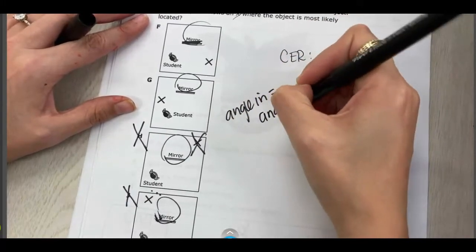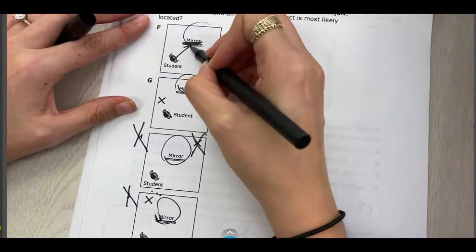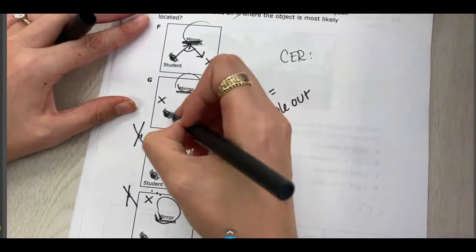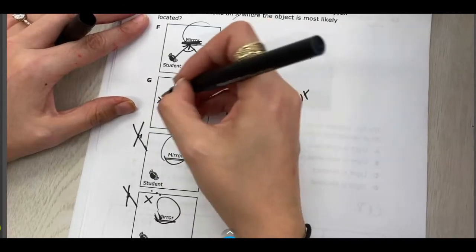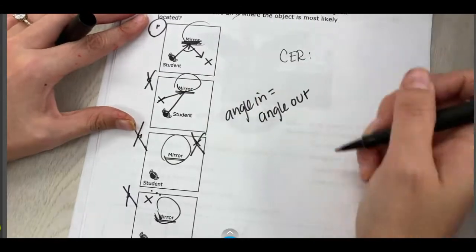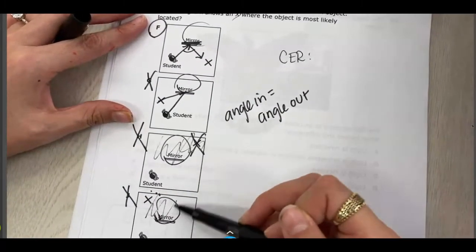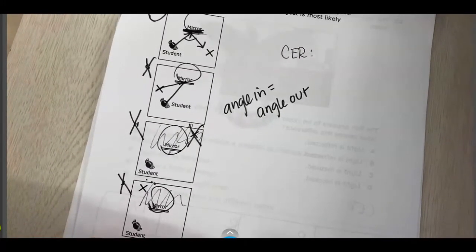Now, let's see, angle in equals angle out. Now, let's see. Up, that's angle in, angle out. That makes sense. Now, let me see here. Oh, that don't make any sense. That's not the same angle that it came in. So my answer is G because angle in equals angle out. Okay, again, you cannot see what's behind here. That's not possible. The object cannot be placed there. Okay, next one.